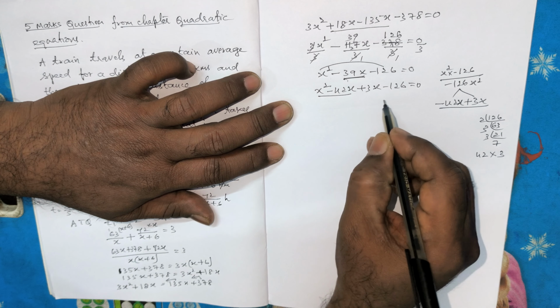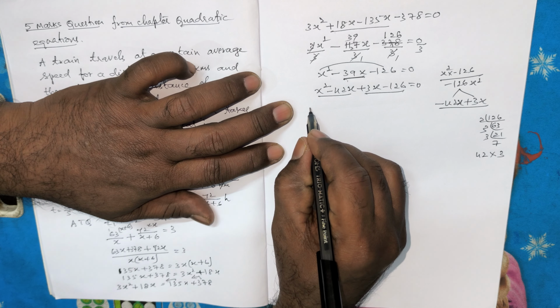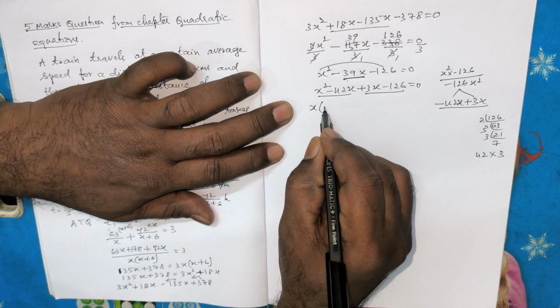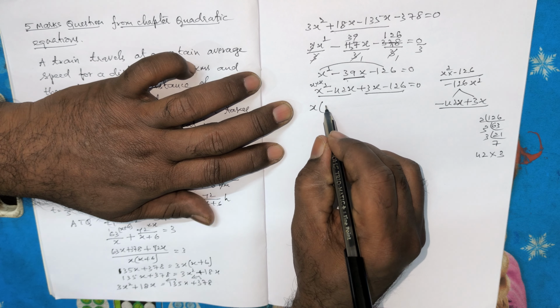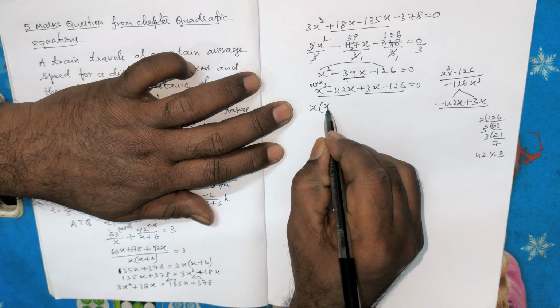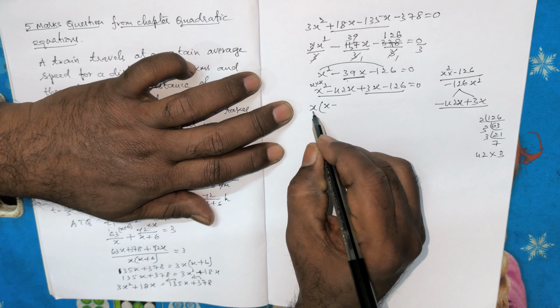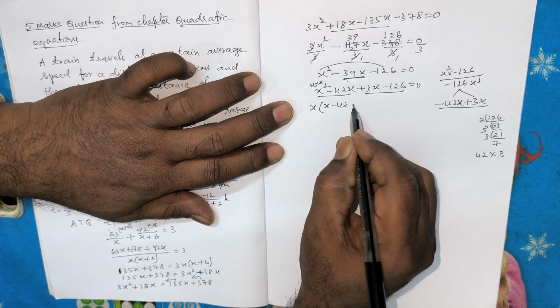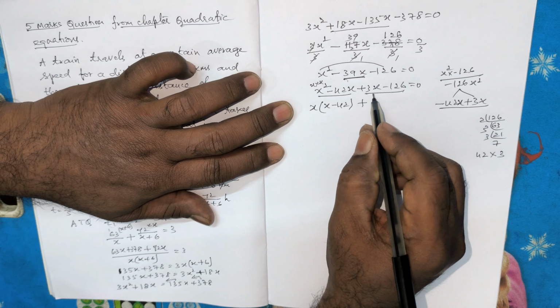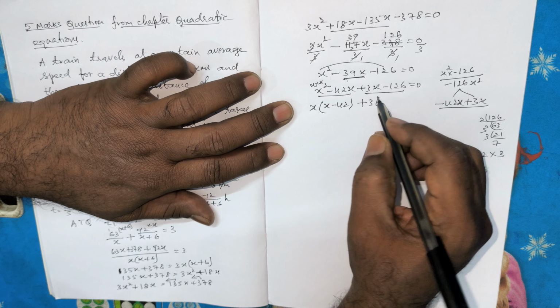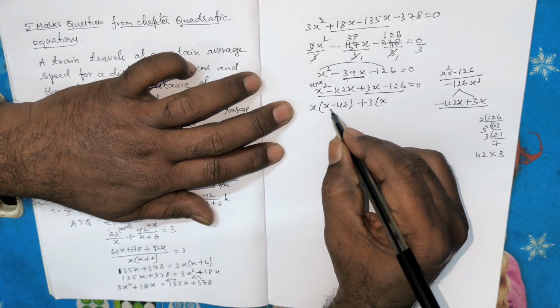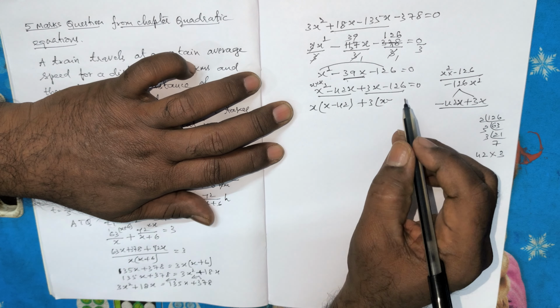Group these two terms and take common. Here x is common. X square means x into x. So 1x is common, so another x remains. Minus, here x is common, only 42 will remain, plus, here 3 is common. So x, what sign is there? That only you take minus.